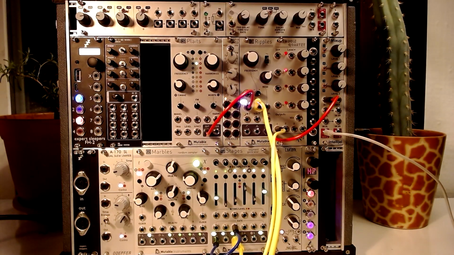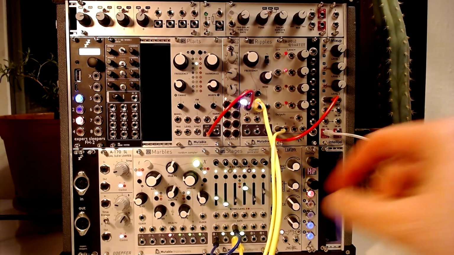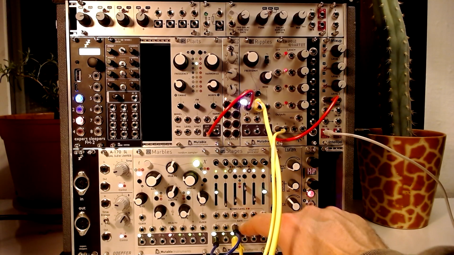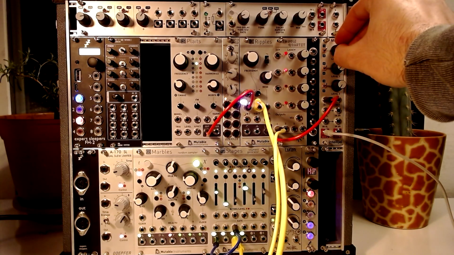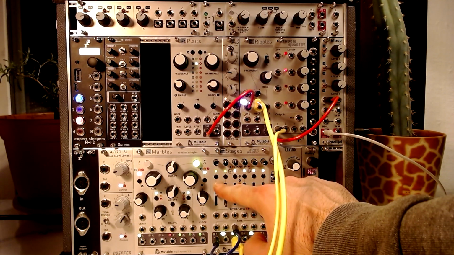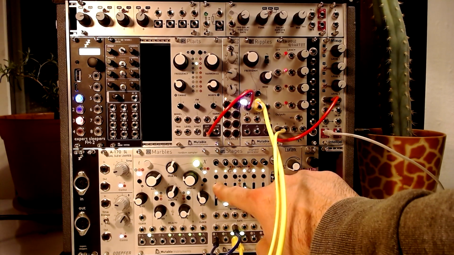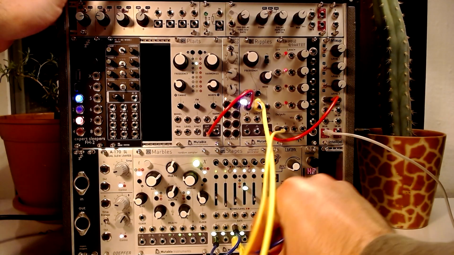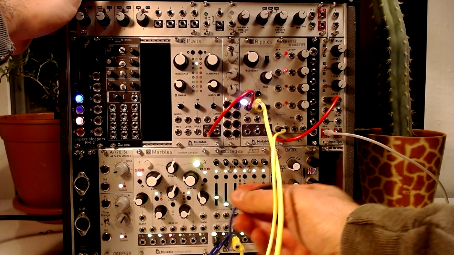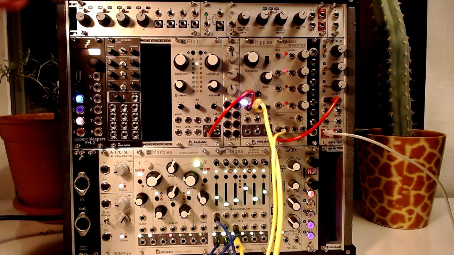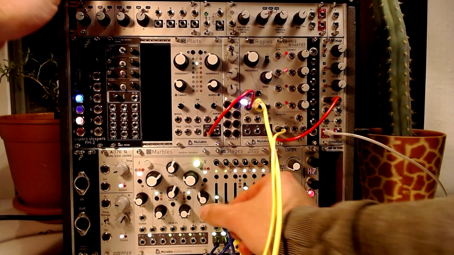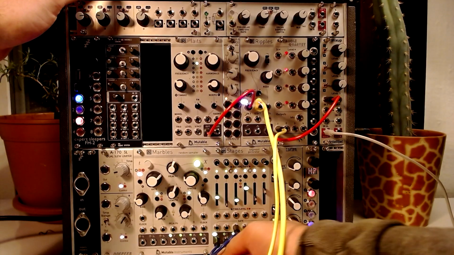Next, we're going to explore a sequence that modulates its own speed. So we have channel 1 as a square wave LFO set up as a clock, clocking the sequence that's patched to filter cutoff. Now, let's have channel 2, also an LFO, modulate the speed of that clock. It's cool, but it's a little predictable.